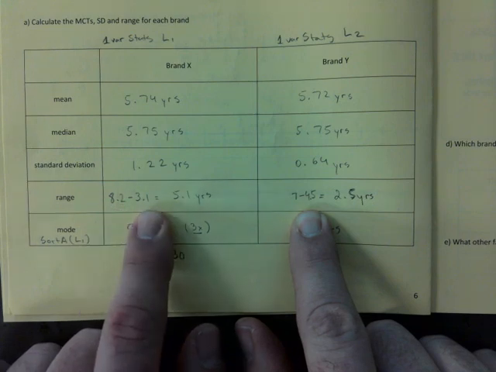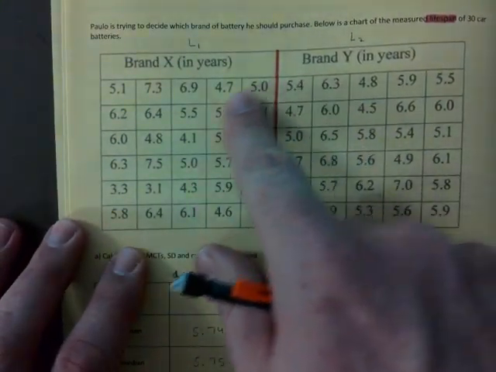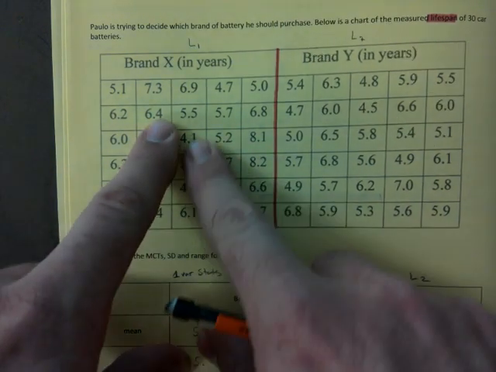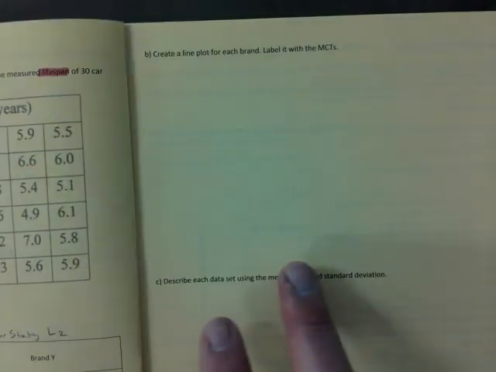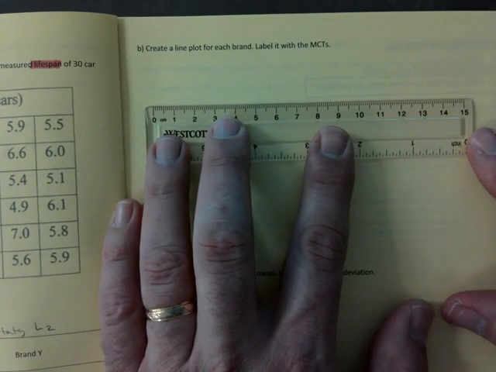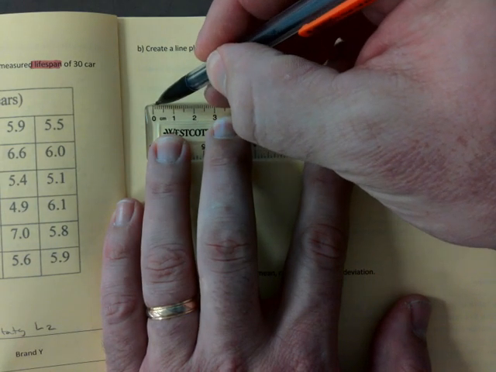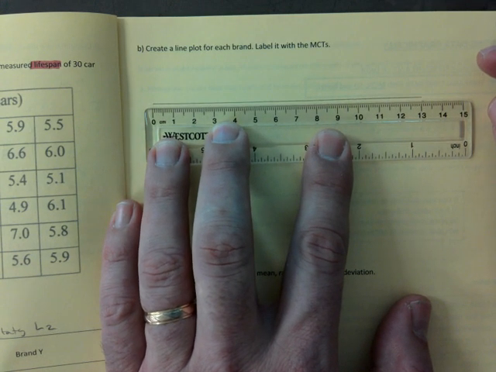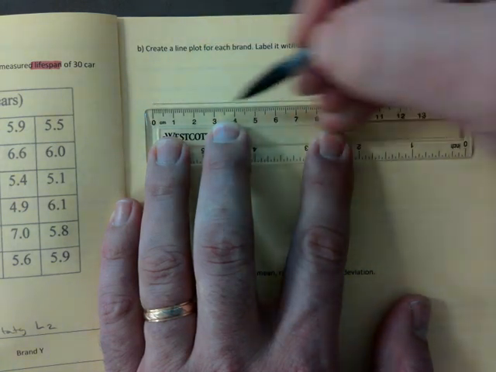But you also want to be aware of, look at the numbers. You're going up by small increments, right? It's 0.1, 0.5, right? Like you have a bunch of decimals, so you need to be aware of that as well. So what I will do here, I'm going to grab my ruler, and I'm just going to draw a line here. This is going to be for brand X. You start at 0. Quite often I will give you a number line, okay? As at least a line to get you started.